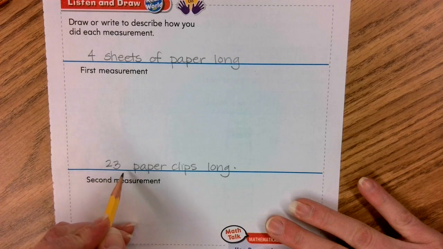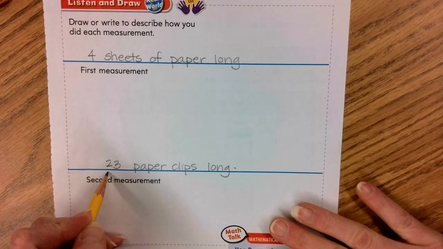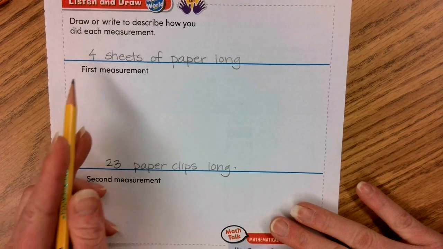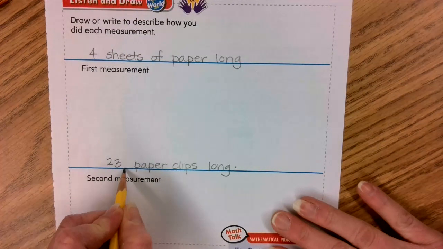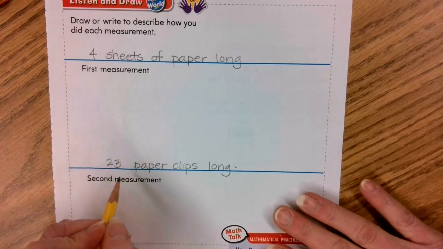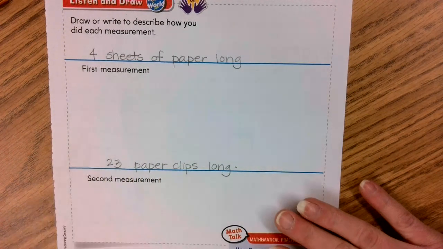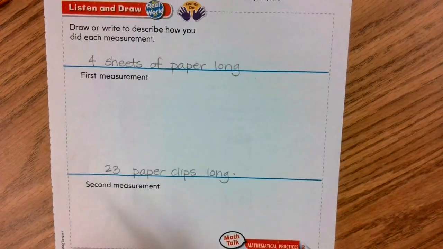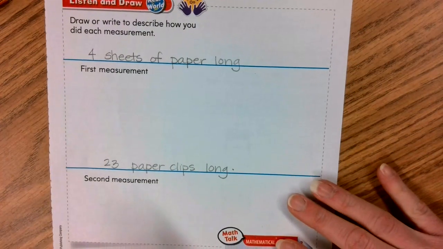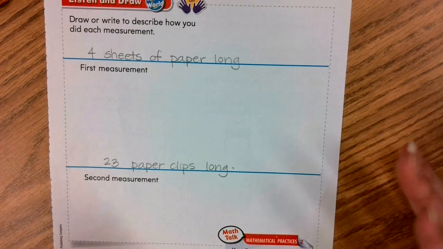We're going to need to use more paper clips than sheets of paper because the paper clips are small, right? So they don't take up as much space. So we're going to need more of them. So let's write this down. Describe how the length of a sheet of paper and the length of a paper clip are different. And we're going to describe how these two problems are different.